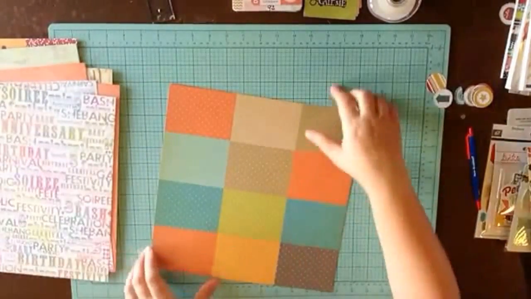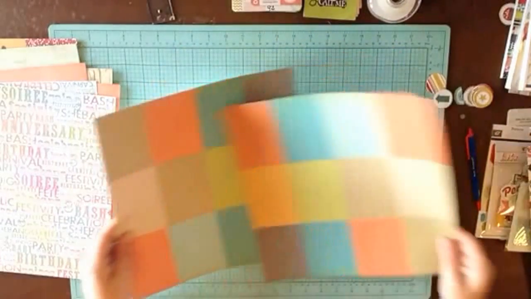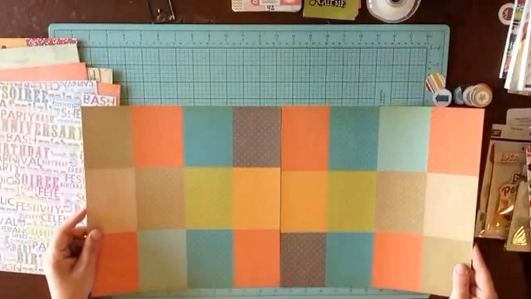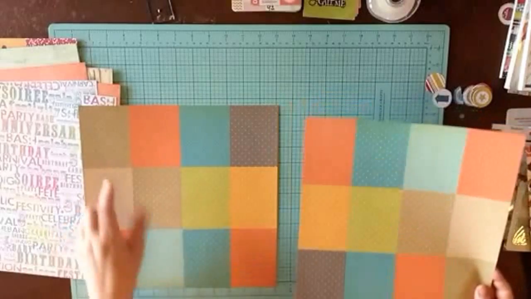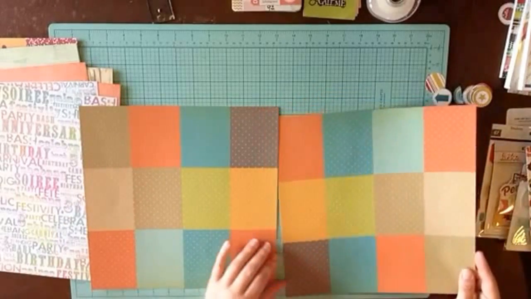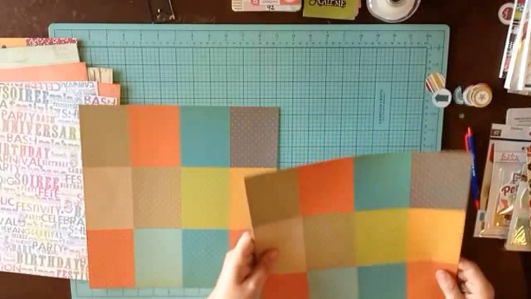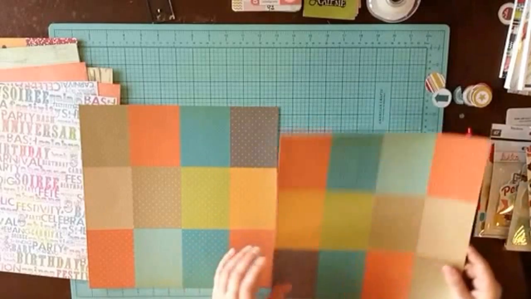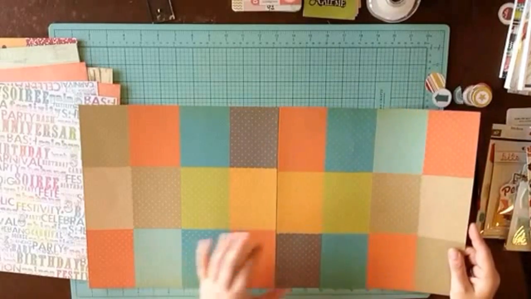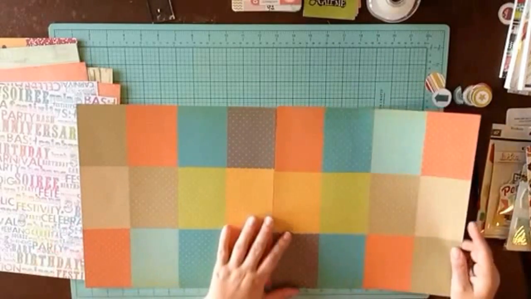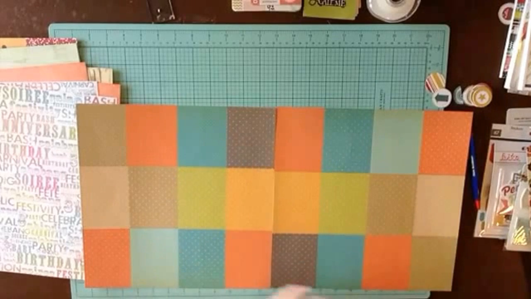Okay, and then next I found this paper that I think is also Studio Calico, and I have one right side up and the other one upside down so they don't look too much like they're matching, although they kind of do, right in the middle, but oh well. And then I can maybe put Project Life cards on top. Let me just see if I have any handy.